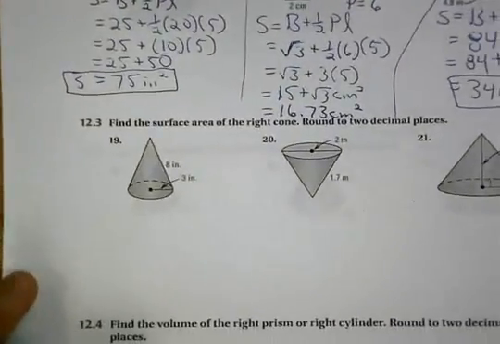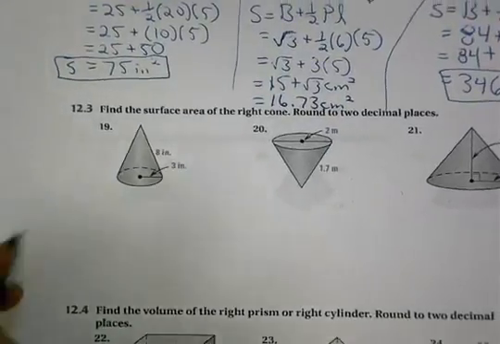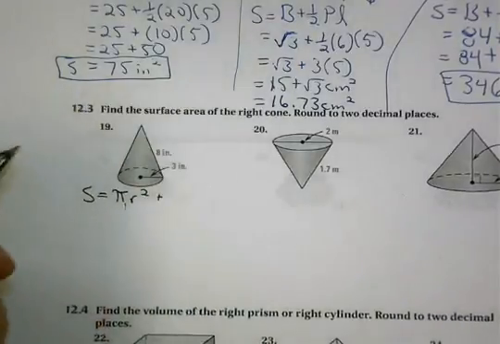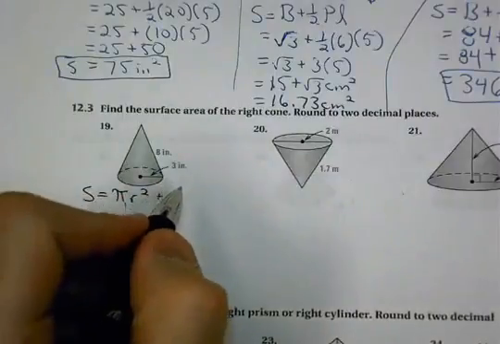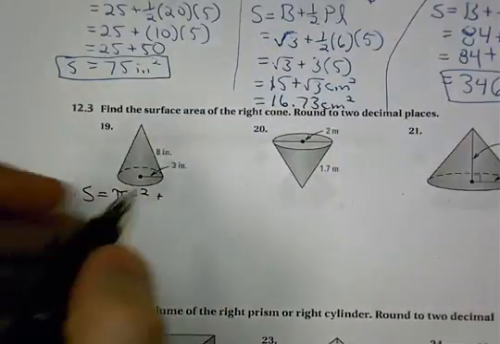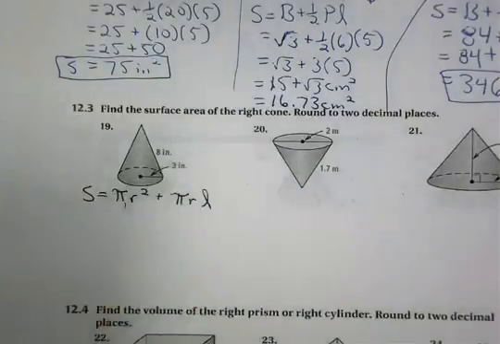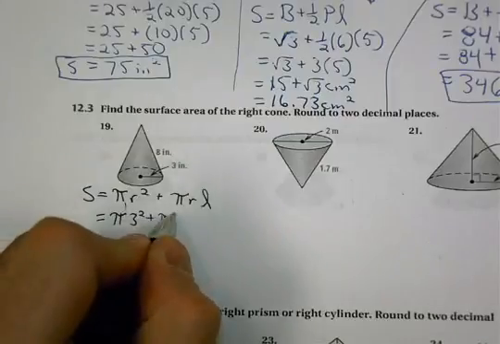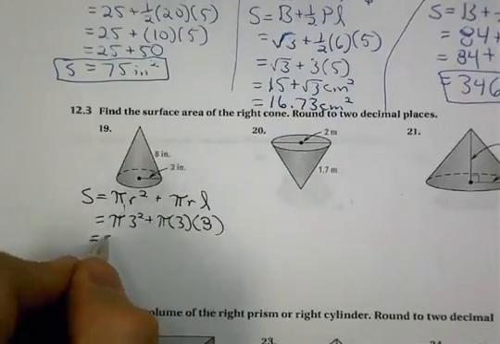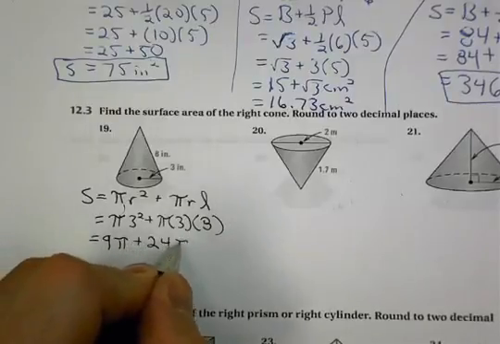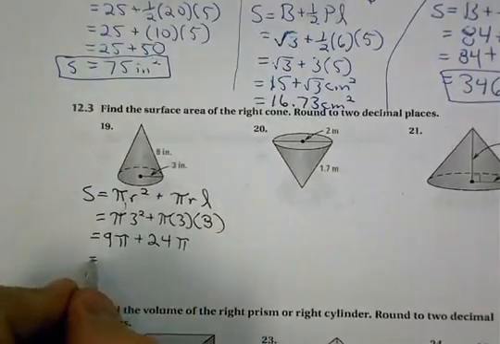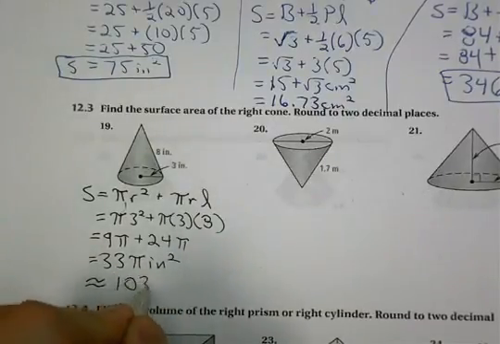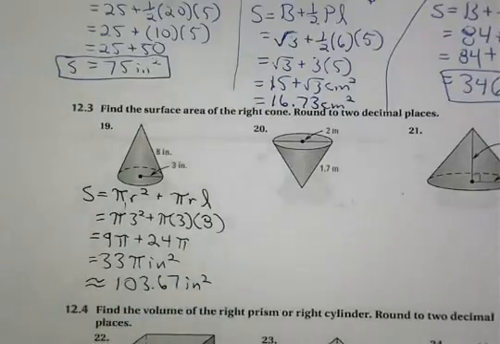Number 19, we're looking at the surface area of a right cone. So our formula for this one is pi r squared, because we have one base, plus, like we did above, 1/2 perimeter times slant height. But since perimeter is circumference, 2 pi r, it just becomes pi times r times L. So it's pi times 3 squared plus pi times 3 times 8. I get 9 pi plus 24 pi, and that comes out to be 33 pi inches squared. Plug that in the calculator, and that is approximately 103.67 inches squared.